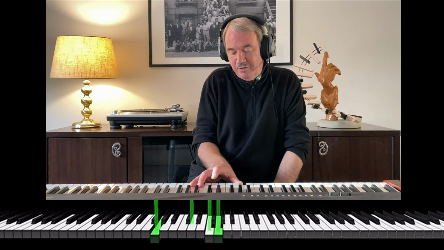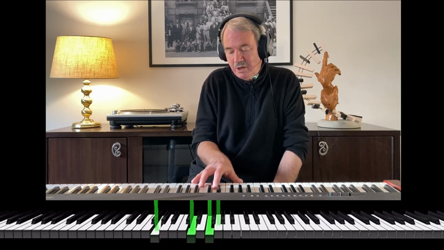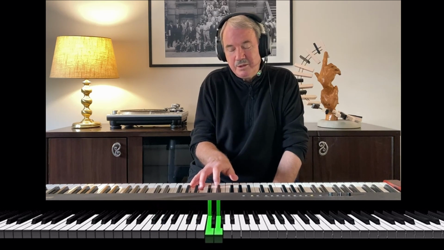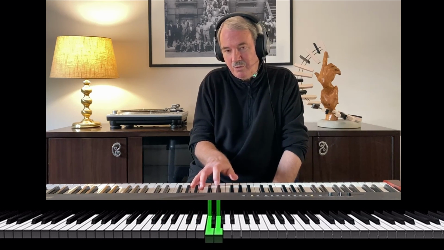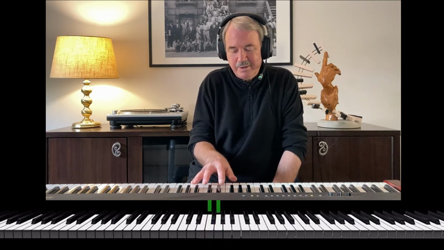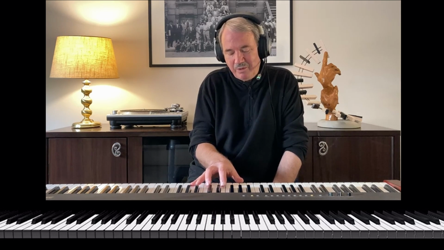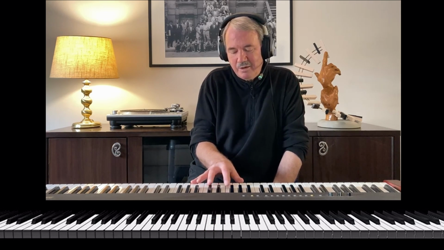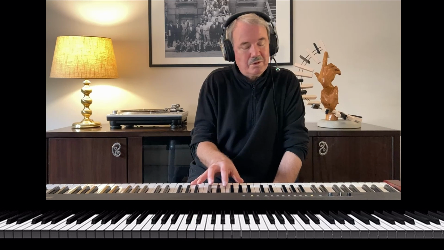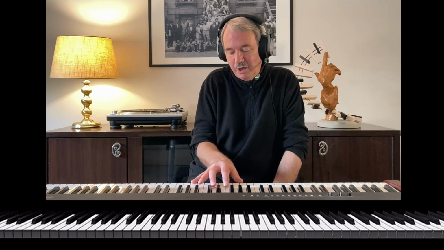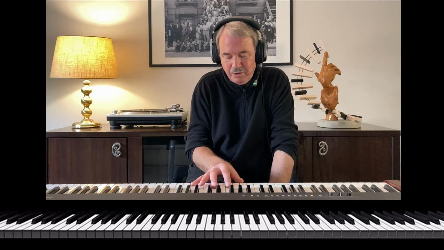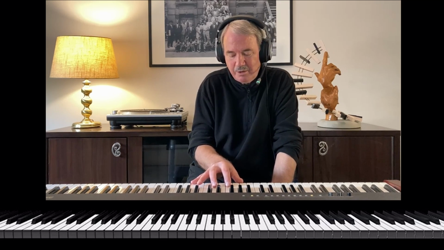So you end up on the fifth of the chord and the dominant seventh, which is a full tone below the root of the chord. Probably a little bit too much information for you, but hey, you can see on the virtual keyboard what I'm doing. I'll just do it slowly so you can see it.